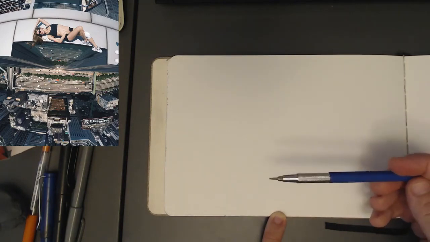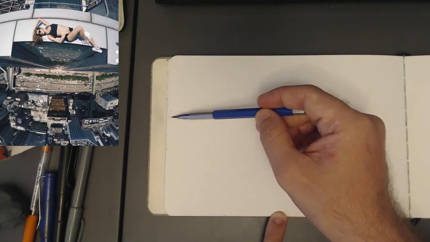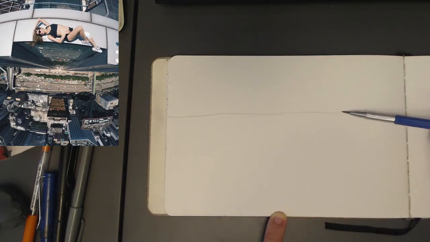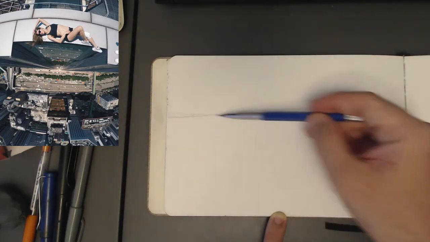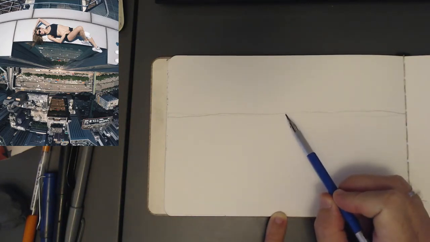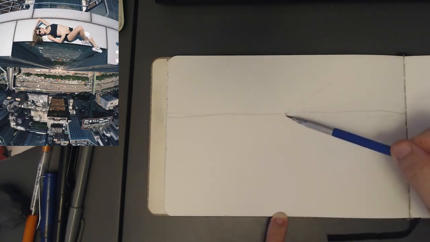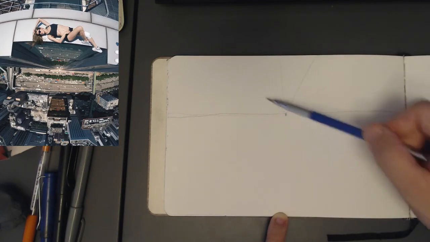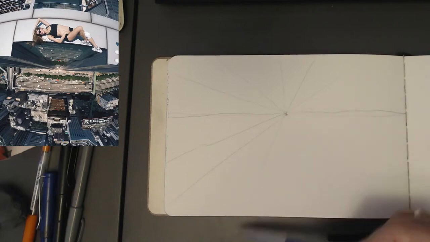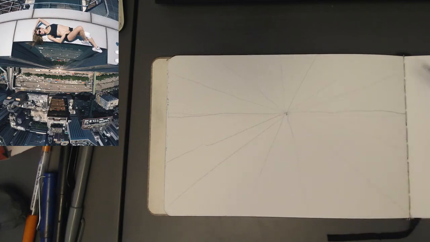So let us see. We have this Y axis here, just a straight line, and about here we have the vanishing point for the Y axis. When we have a vanishing point, we can just add some extra lines for this grid.